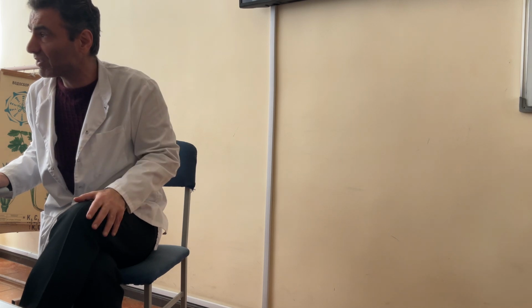These three structures together we call the portal triad. That is ductus choledochus, the portal vein, and of course the proper hepatic artery. By the way, they are directed from right to left in the sequence D, V, A. D is ductus choledochus, the most right structure. V is the portal vein, the middle structure. And A is the left structure, the proper hepatic artery.